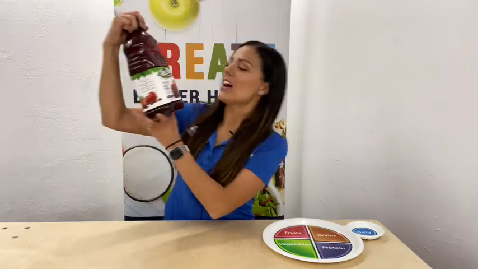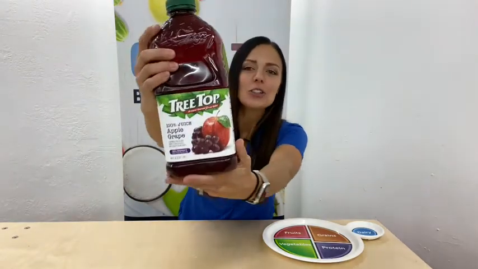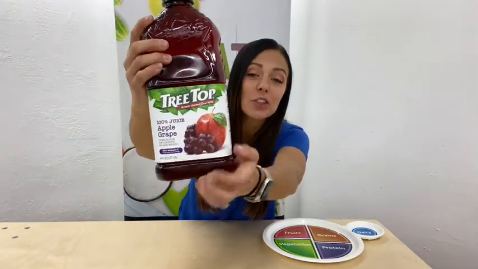Science is one of my favorite subjects. This will be a great experiment using fruit juice. Now I have with me some apple and grape juice. You'll notice up at the top it says 100% fruit juice. This means that all the juice in this container comes from a fruit. There is no added sugar in this juice.